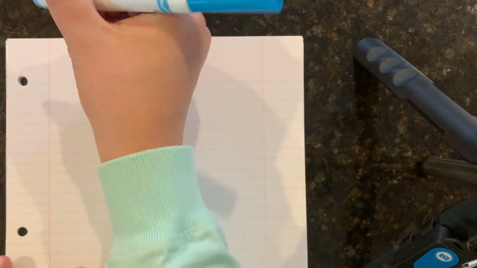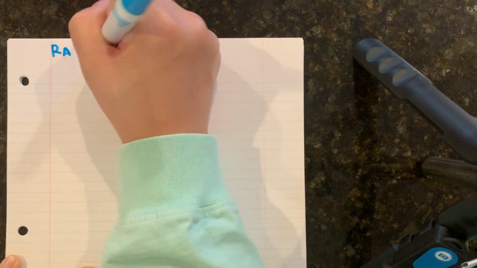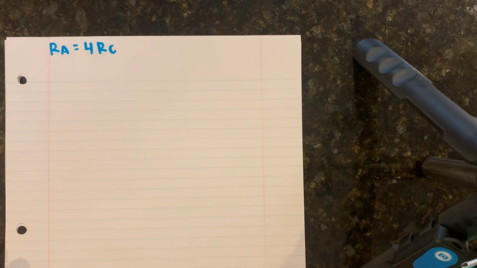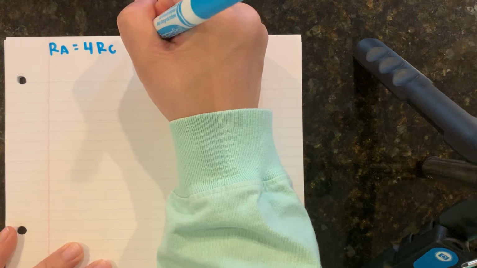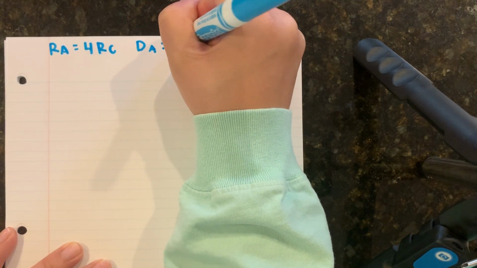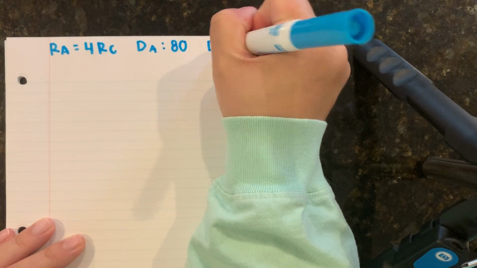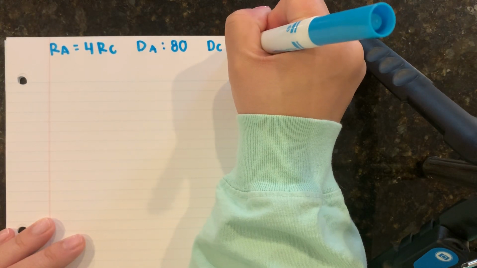I'm going to start by just listing the information that I've been given. It says that Atalanta ran 4 times as fast as her challenger, which means that the rate of Atalanta is going to be 4 times the rate of her challenger. Then it goes on to say that, in fact, she ran 80 miles. So that means the distance of Atalanta is going to be equal to 80. Then it says, in 2 hours less than it took her challenger to run 28 miles. So the distance of the challenger would be equal to 28 miles.